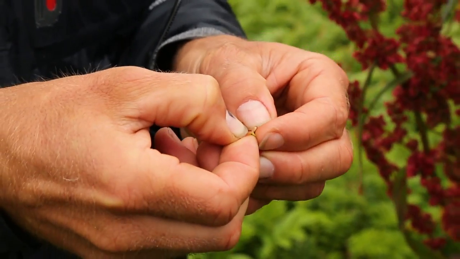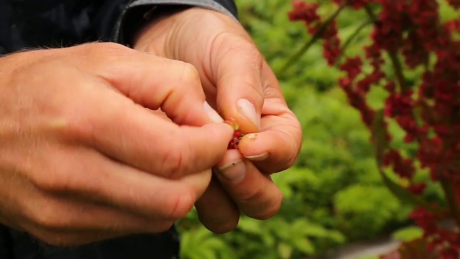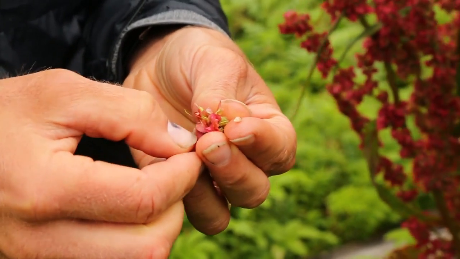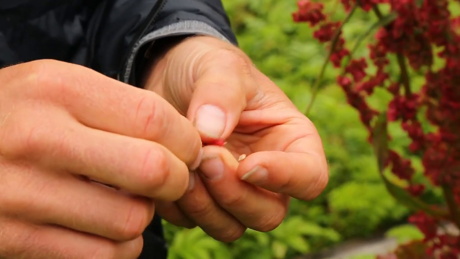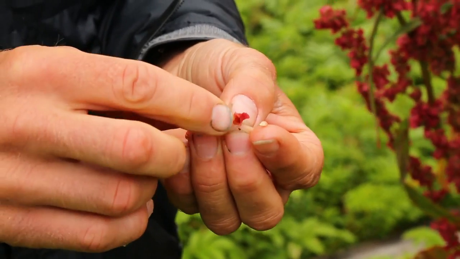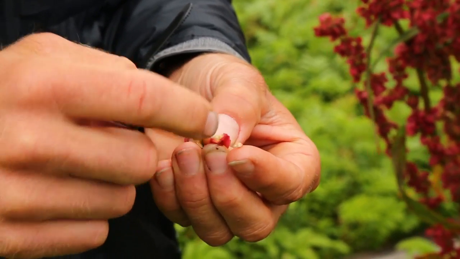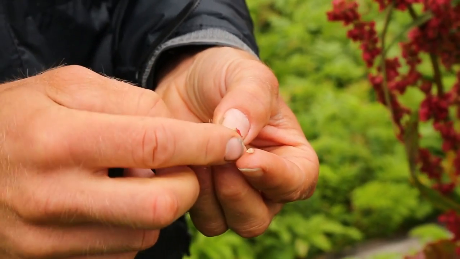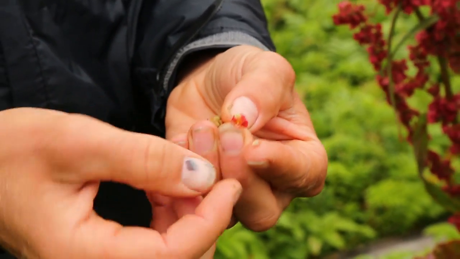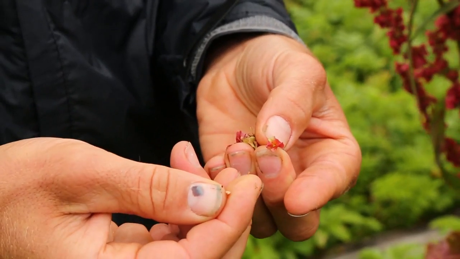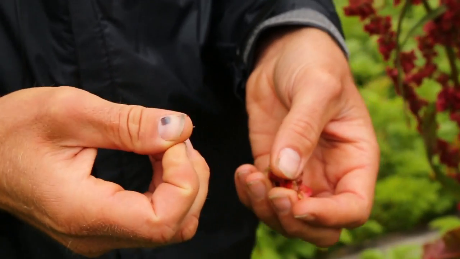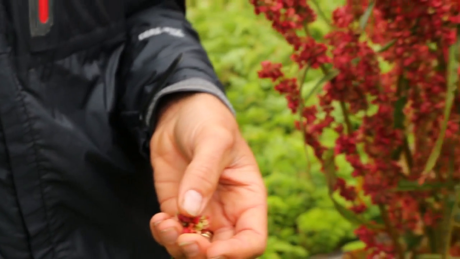Wait for it, there it is. So that's the seed of the dock. Here's the flower, or the structure that it came out of. There's another one. So they're pretty sizable on this species. Everything about this is big for a dock species.